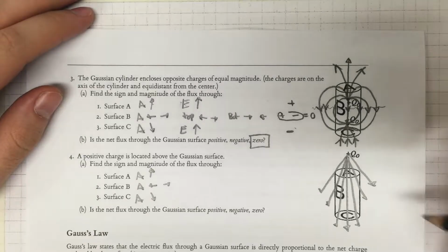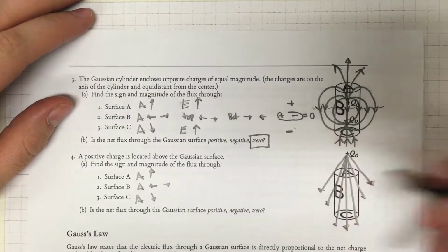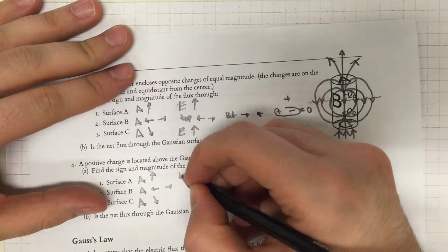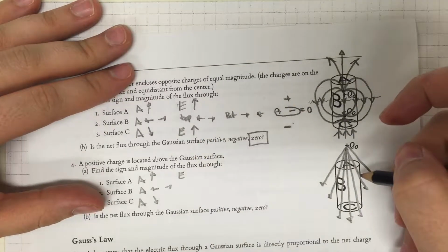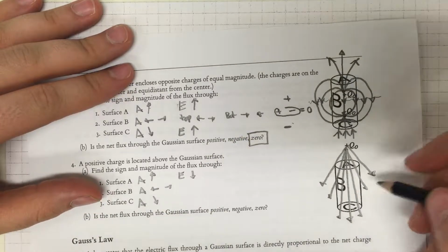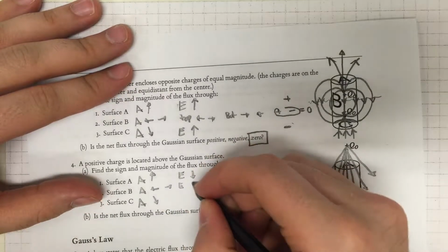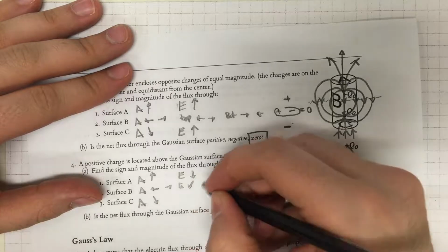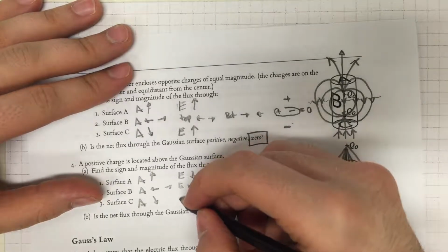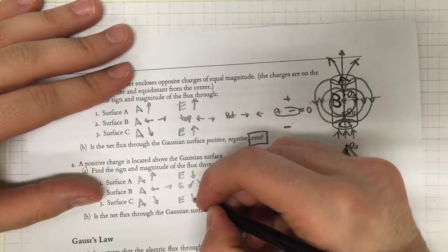Again, I need to figure out what the electric field looks like at each of these regions. So at surface A, I see that the electric field is going to point down. At position B, on either side, it's going to point down and to the left or down and to the right. And at position C, it's going to point down.